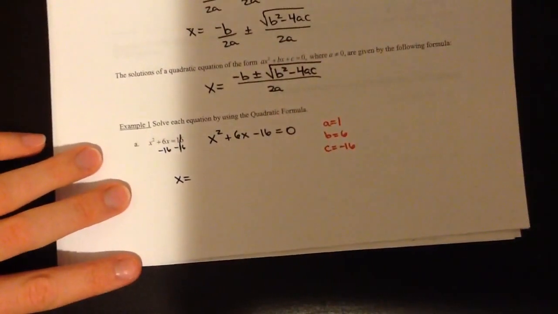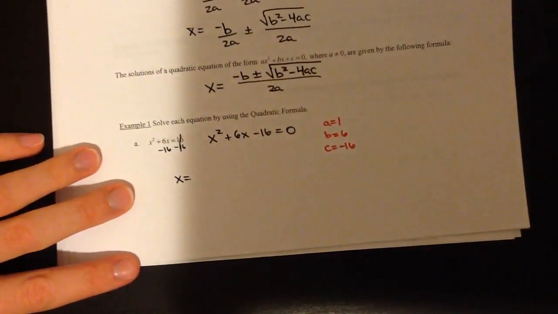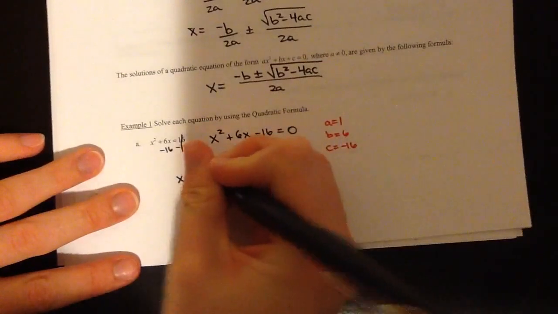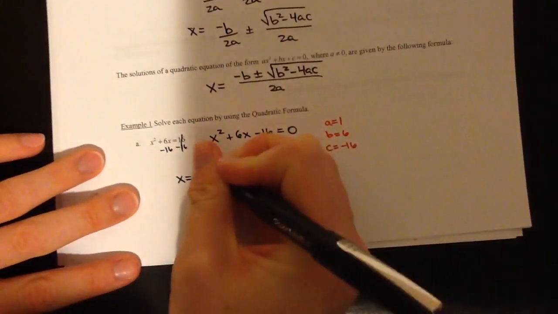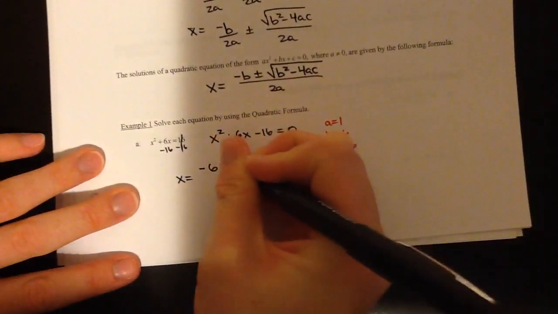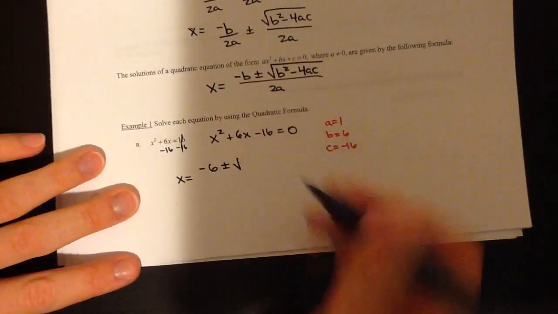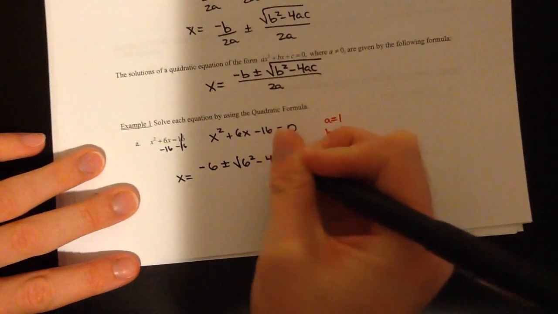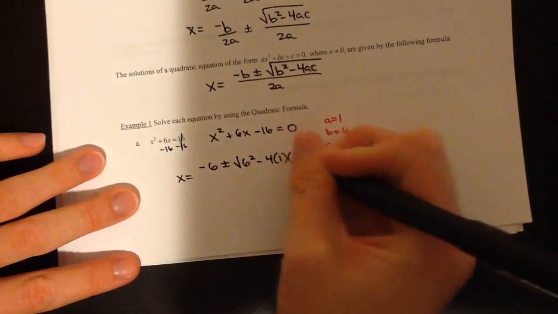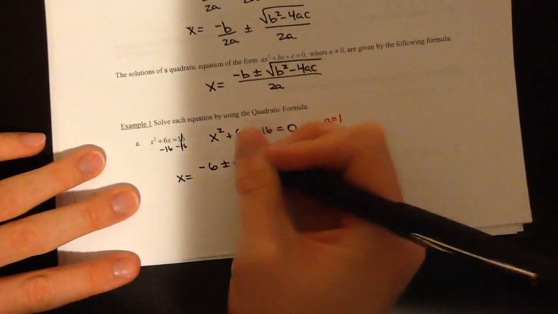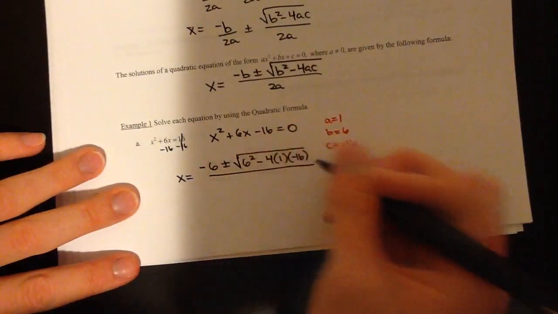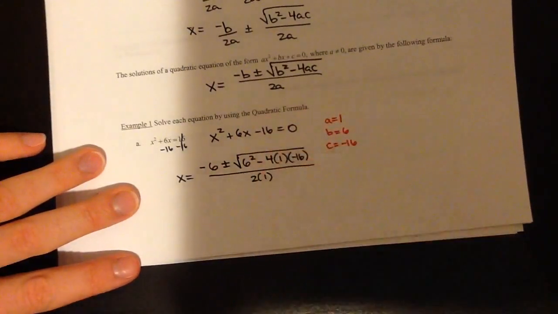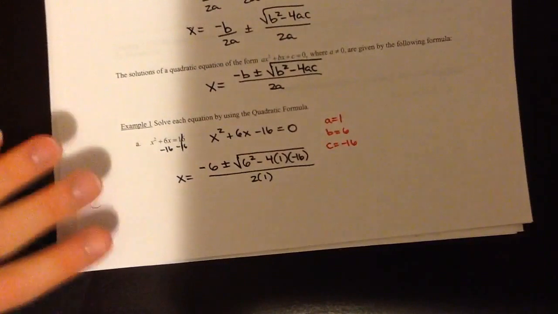So the biggest part of this section is memorizing that formula, all right, which, like I said, I have a song. So negative b, so we plug in this 6, plus or minus square root of b squared, so 6 squared, minus 4 times a is 1, and then times c, which is negative 16. All right, and then all of that over 2a, so 2 times 1. Okay, so a lot of cleanup to do.